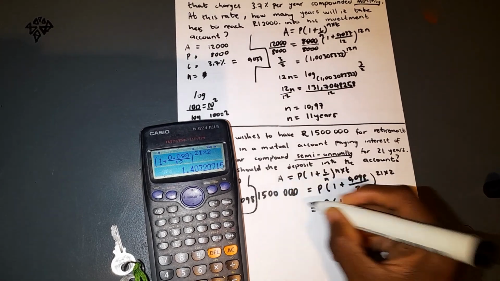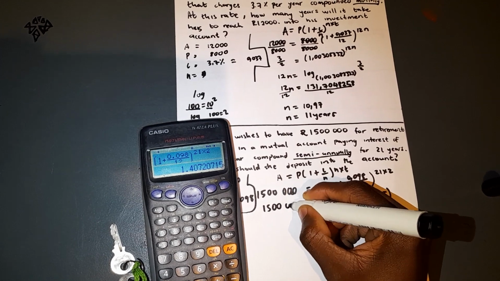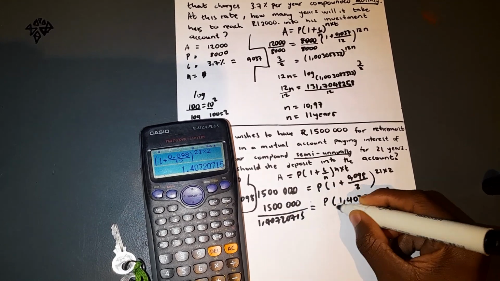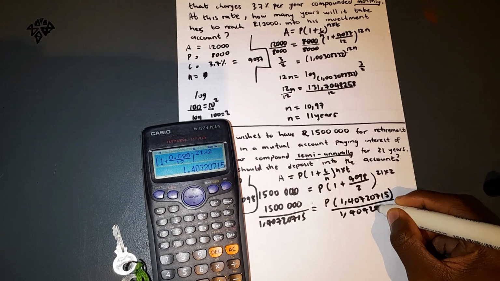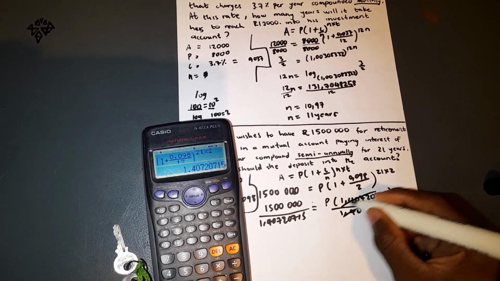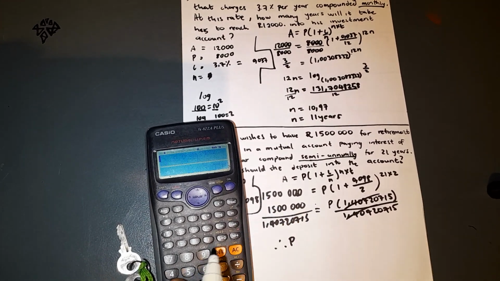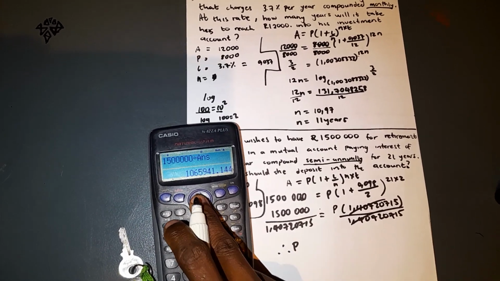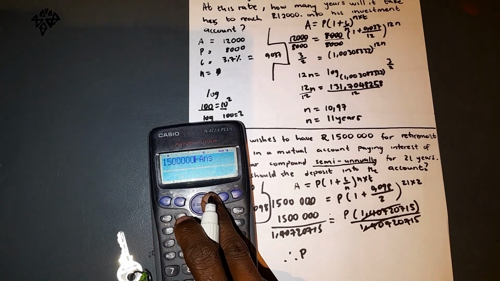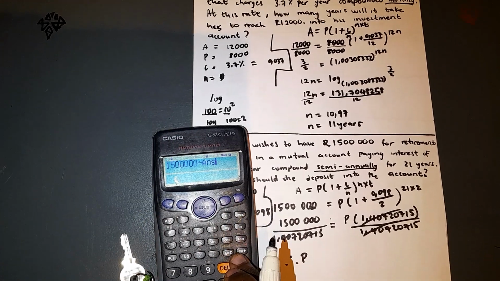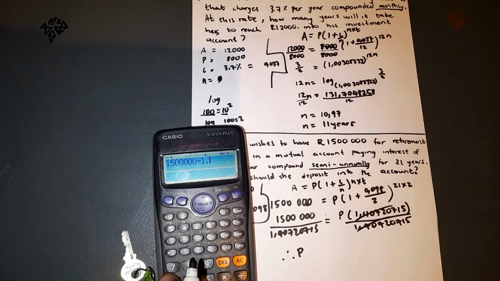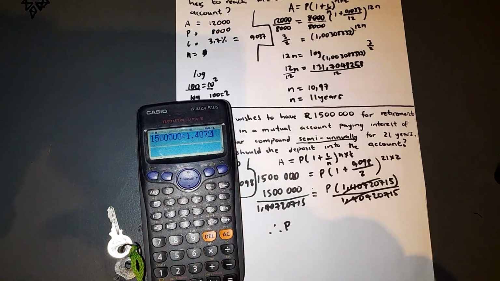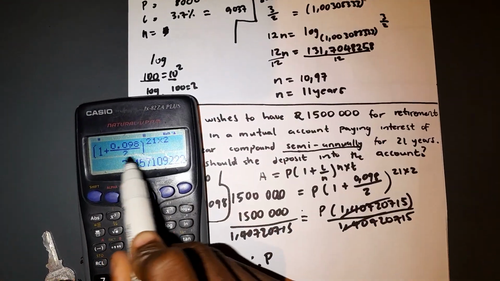So it will give us 7.4072. Then we divide by it, since we are solving for P. No, I did something wrong here. Oh yeah, I made a mistake here.